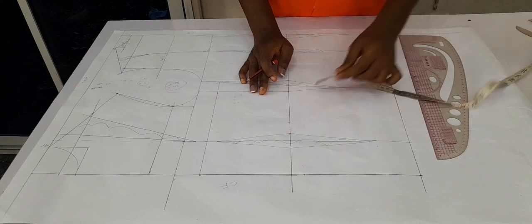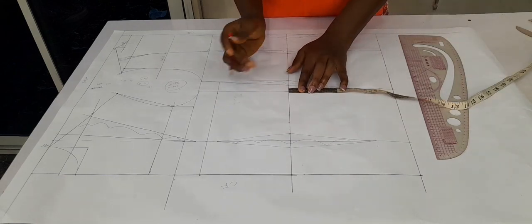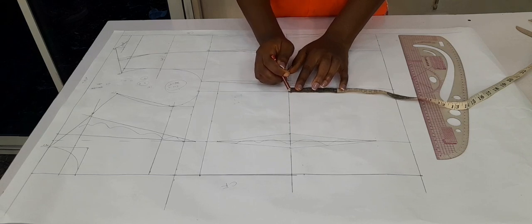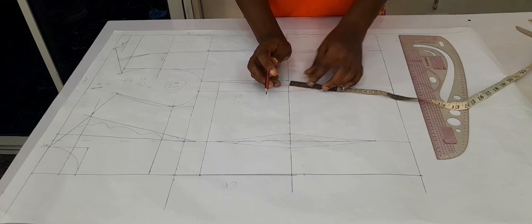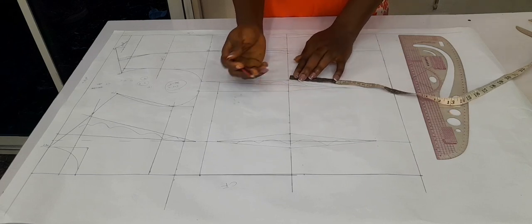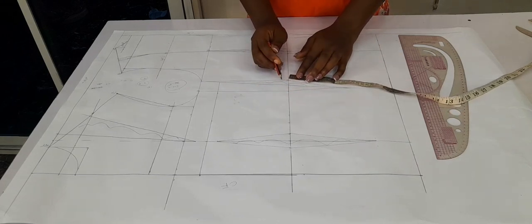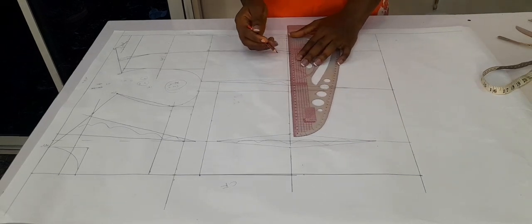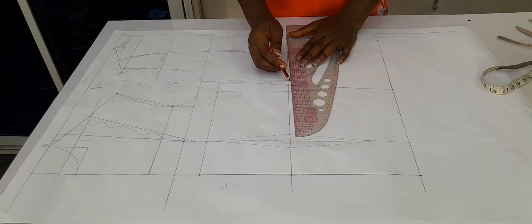Then at the side here, for this small size, I'll come down by 0.5, but for big sizes you can make it 0.7, 0.6 to 1, not more than 0.5 here. So I'll connect it this way.